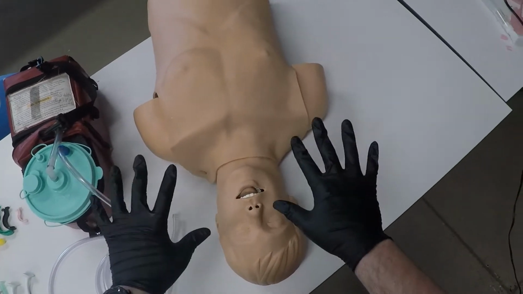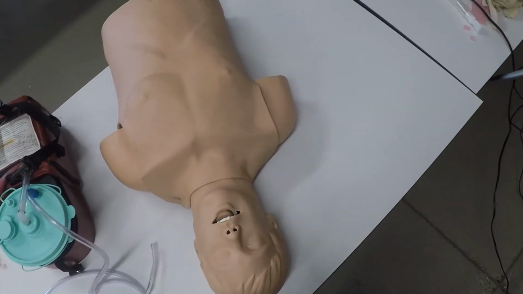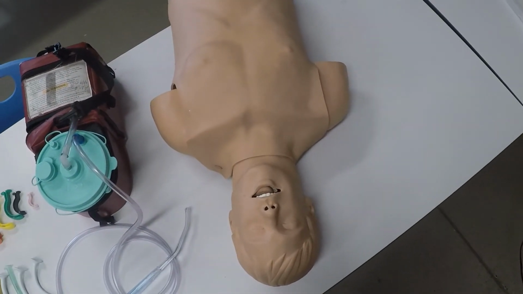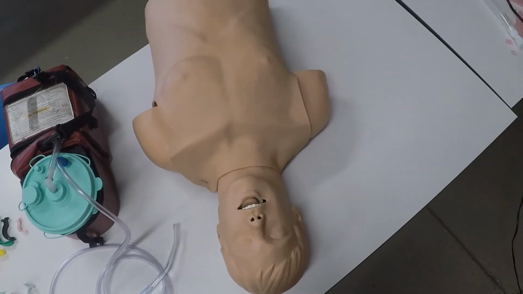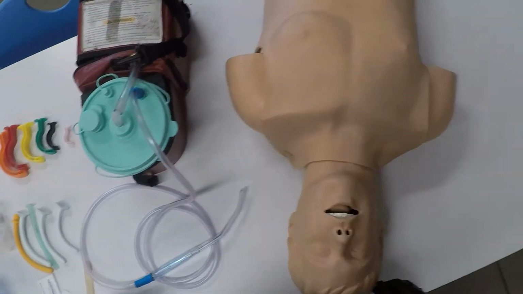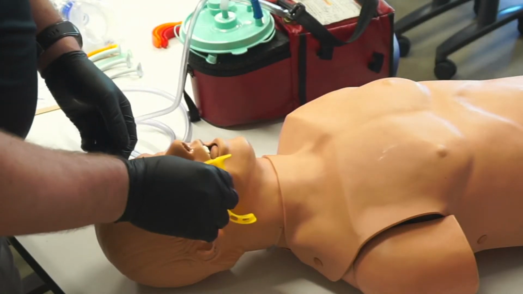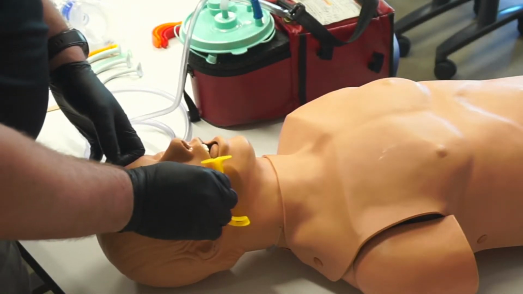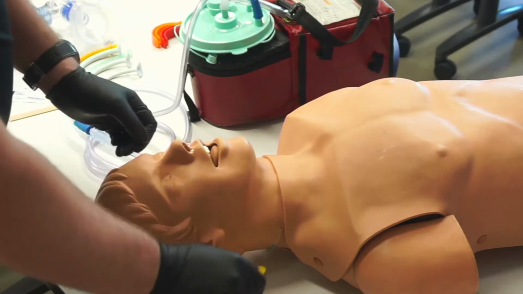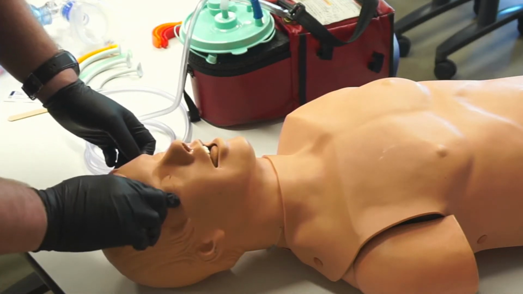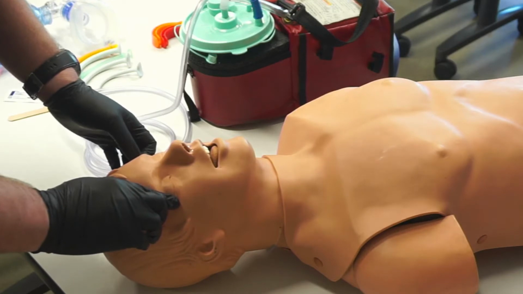My scene is safe. I have my BSI on. I have an adult patient who needs airway support. I am going to select an OPA, confirm that it is the correct size by measuring from the corner of the mouth to the angle of the jaw. I am going to check this patient for a gag reflex with an eyelash flutter test.